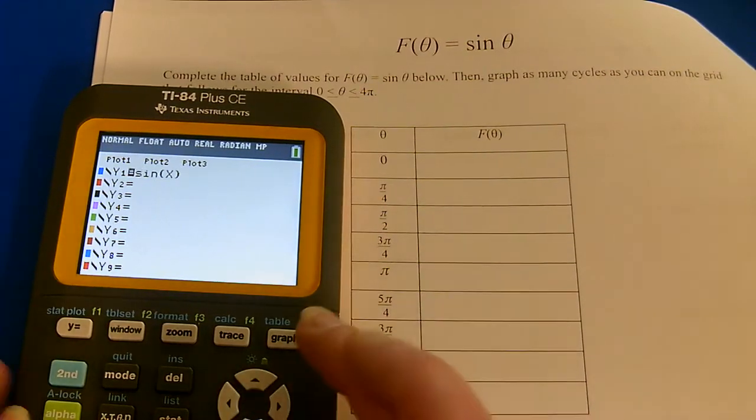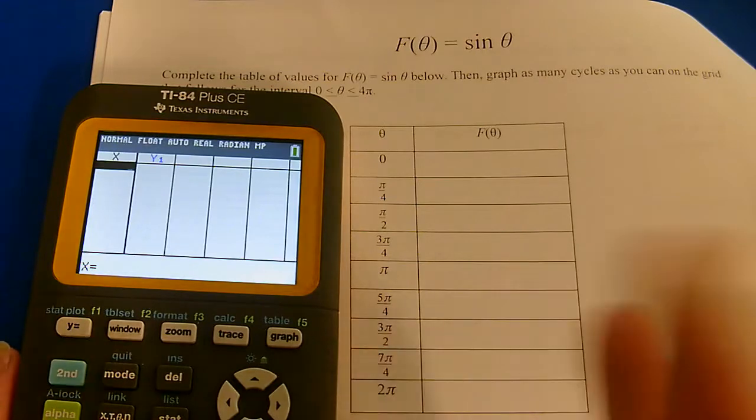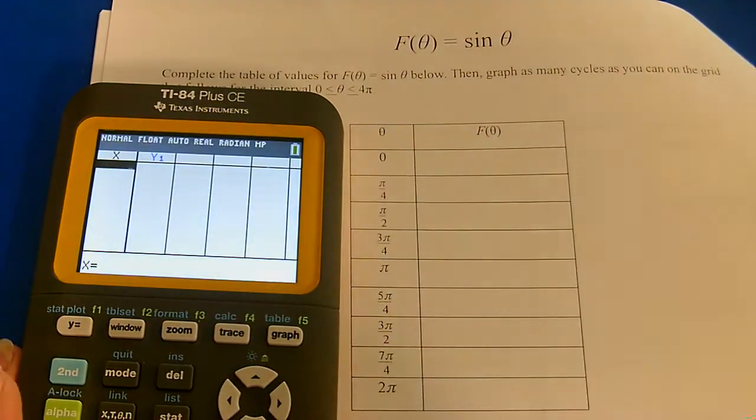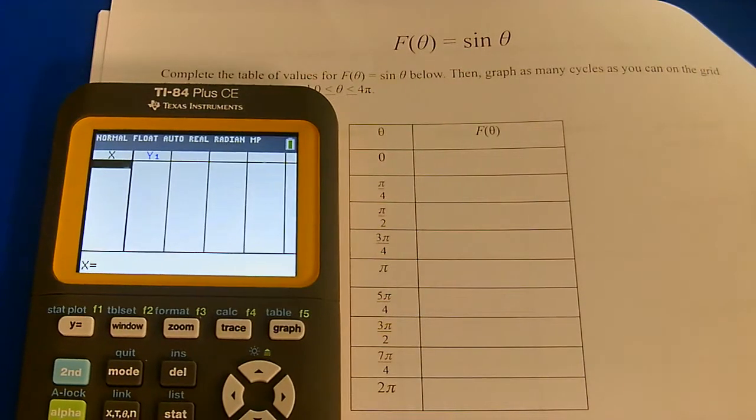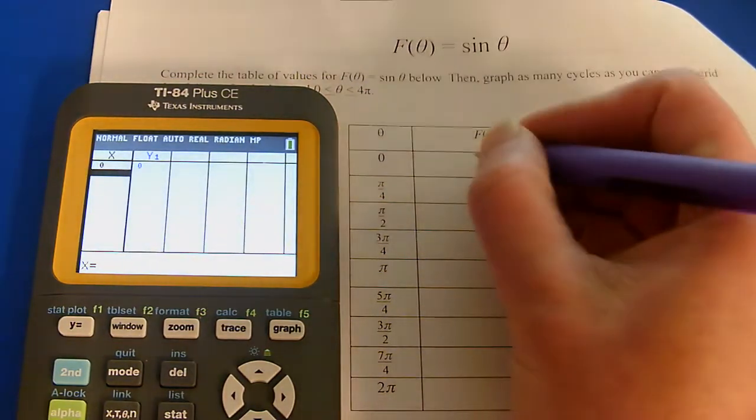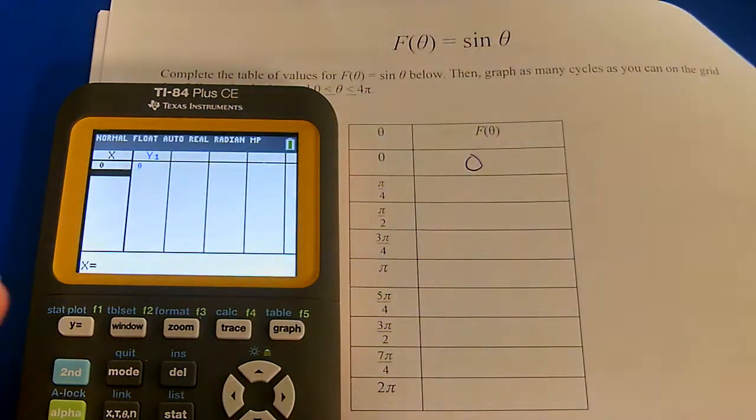So now I'm going to go to the table. And notice the table's empty because I set it up to ask. So my x value is going to be 0, and the sine of 0 is 0. The next one is pi over 4.